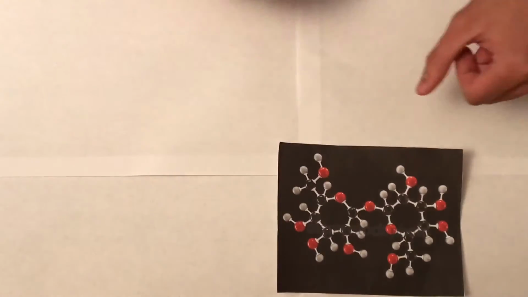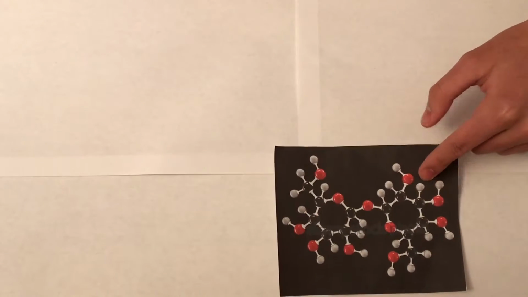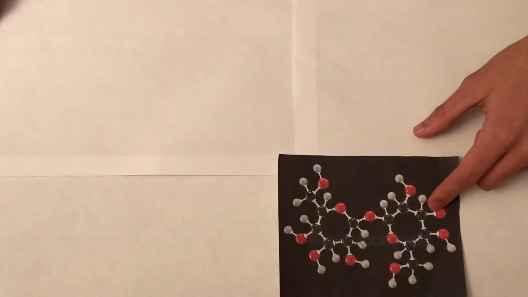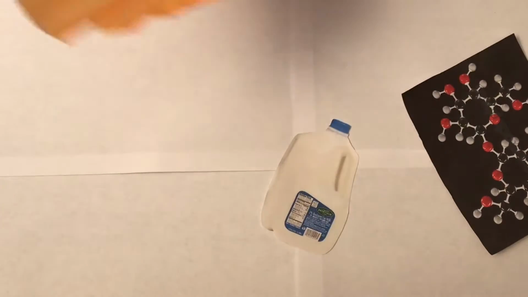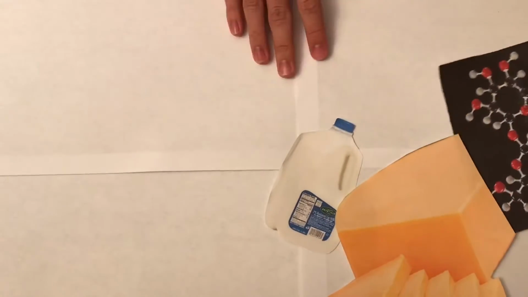So pretty much, what lactose is, is this molecule found in dairy products of all mammals. Lactose can be found in milk and cheeses.